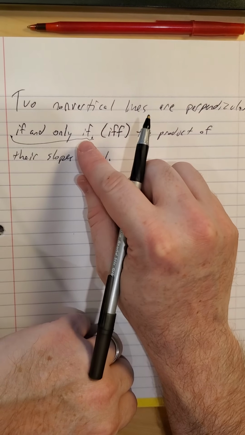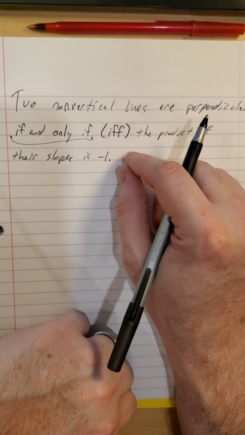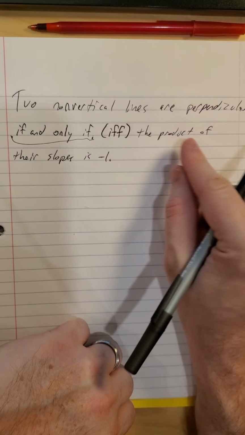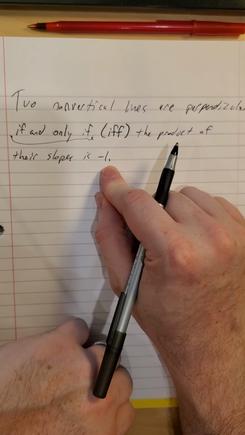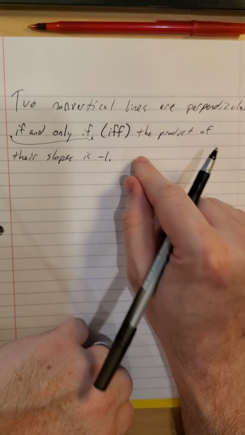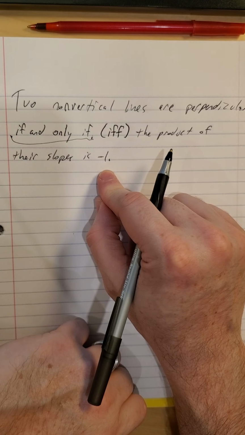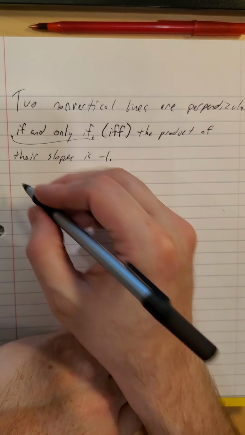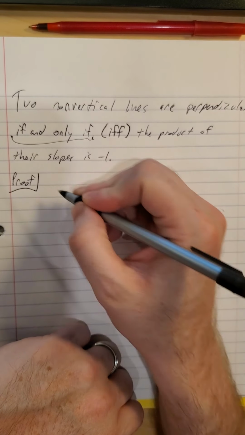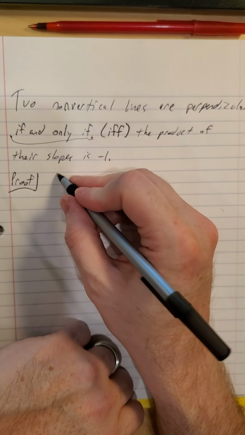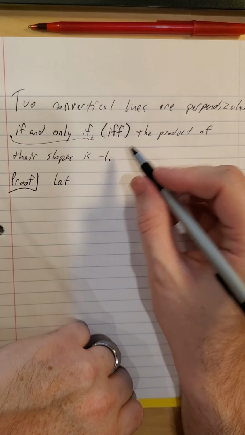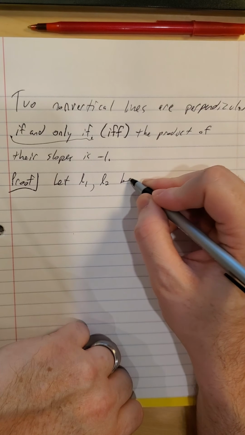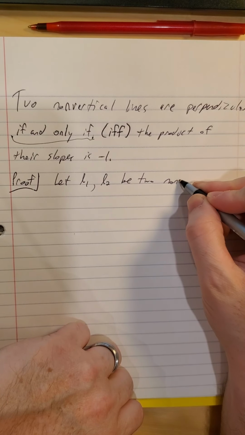So what this means is we have two if-then statements. If we have two non-vertical lines that are perpendicular, then we know the product of their slopes is -1. We also have, if the product of the slopes of two lines is -1, then they have to be perpendicular. So let's take a look at a proof for this. So we'll go forward first. Let L1, L2 be two non-vertical lines.